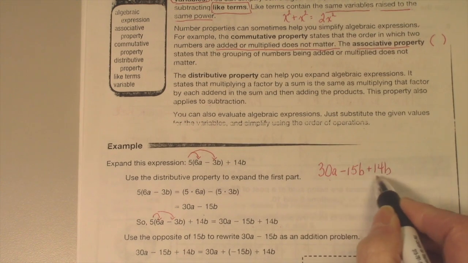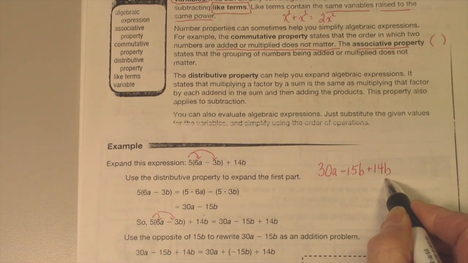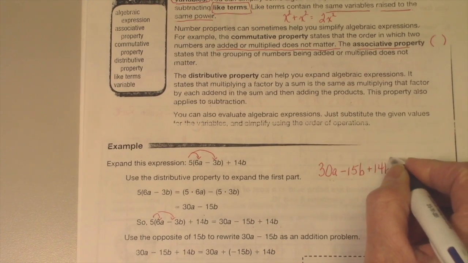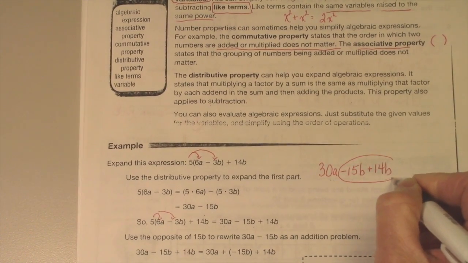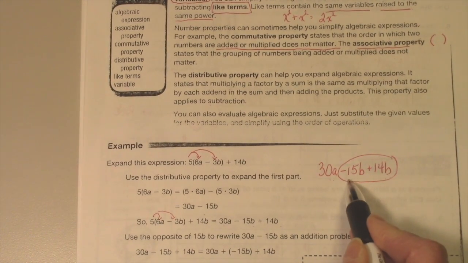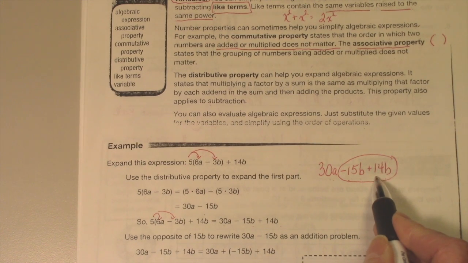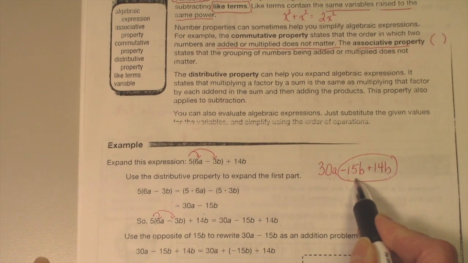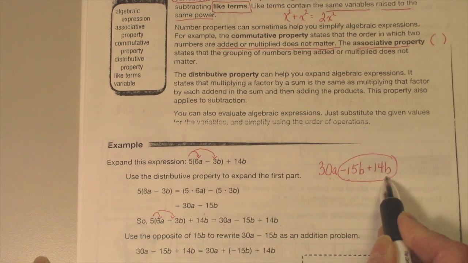When I look at this, I have 3 terms. I have 3 parts to it. I have an a part, and I actually have 2 b parts. The b parts can be combined. A negative 15b and a positive 14b really means when you put those together, you end up with negative 1b.